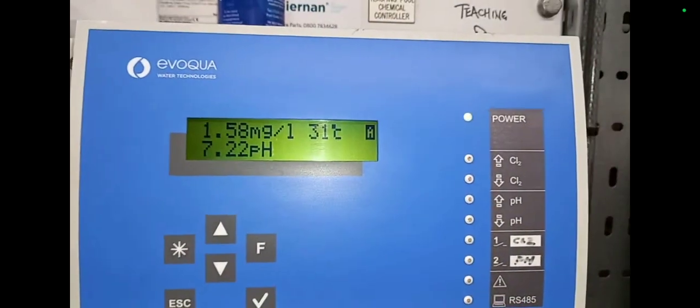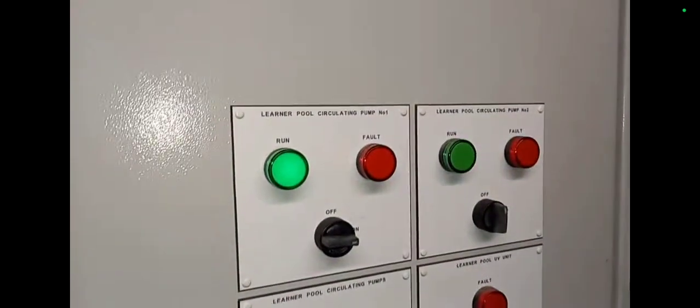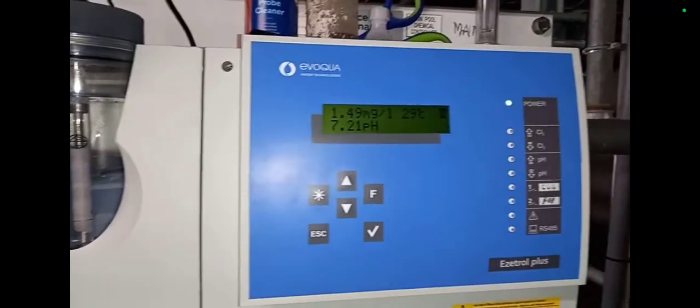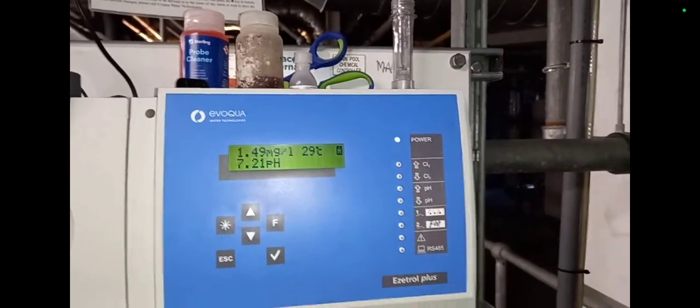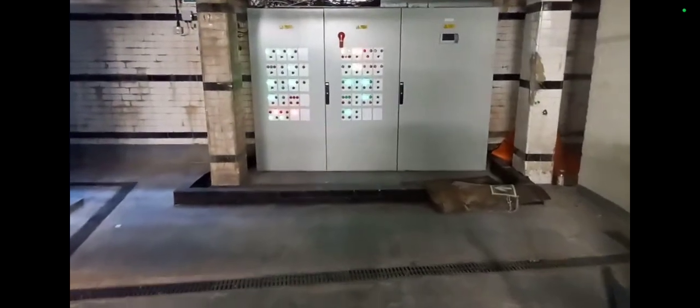So different pH levels. This all has to be recorded to keep the pool nice and healthy. Learner pool circulating pump and so on. More pH levels. I'm sure this has to all be monitored. I don't know what sort of sensors they have here.